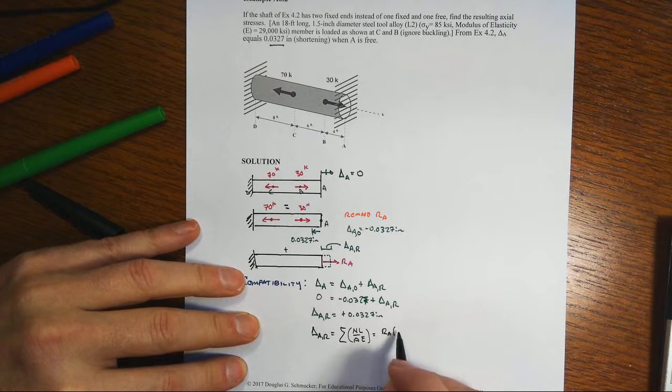We have R sub A, and the length is 18 feet. Let's get that into inches right away.